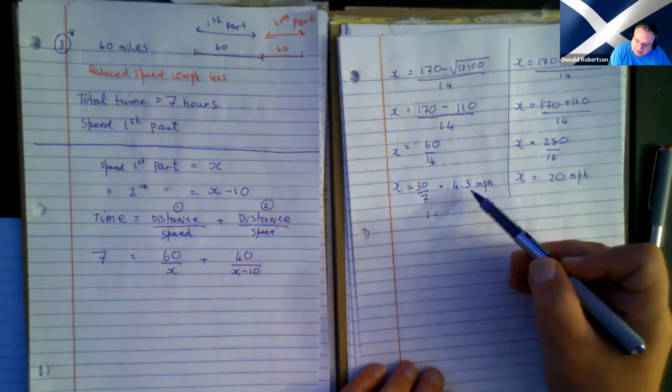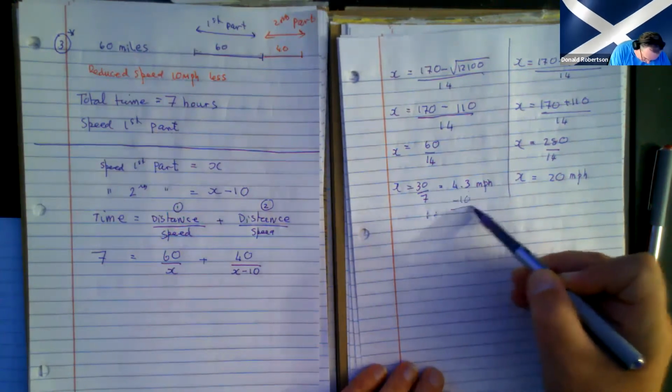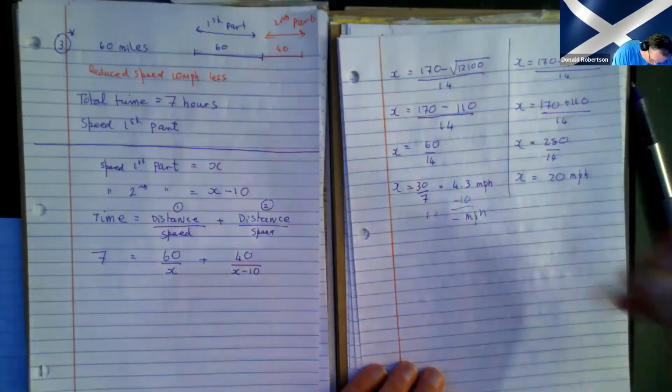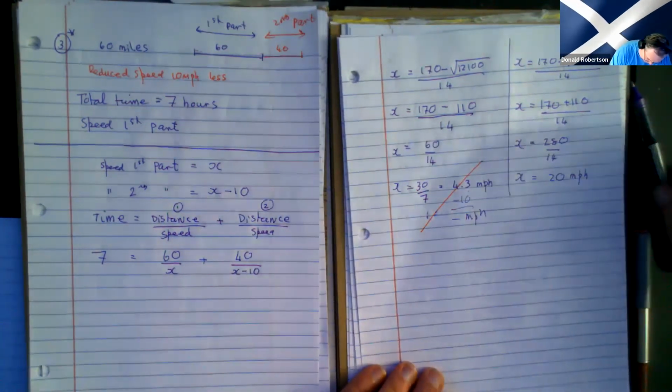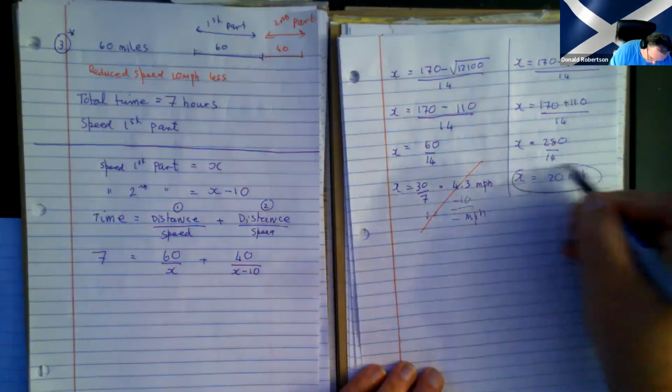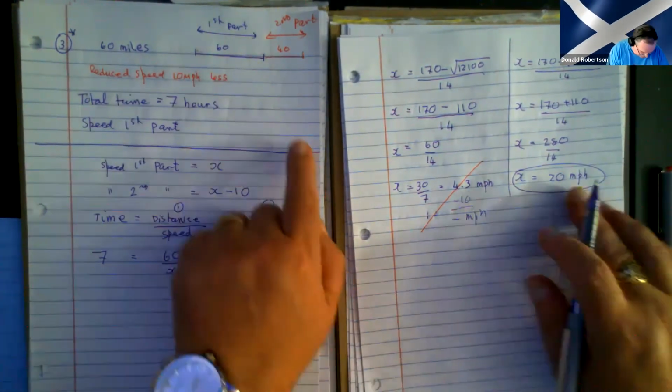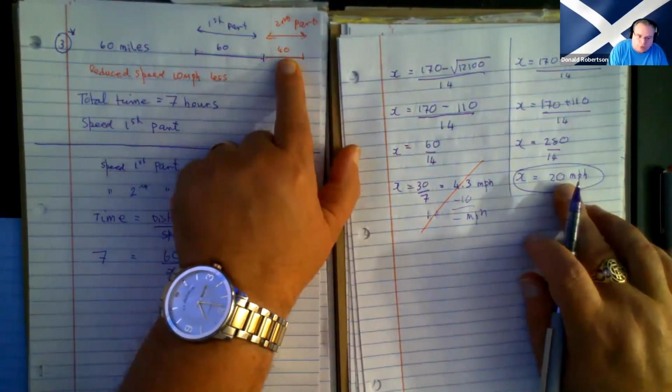If you take 10 miles away from this, you get a negative miles per hour, which doesn't make sense. So there's only one solution: you go 20 miles per hour for the first part of the journey, and then the second part, you only go 10 miles an hour.